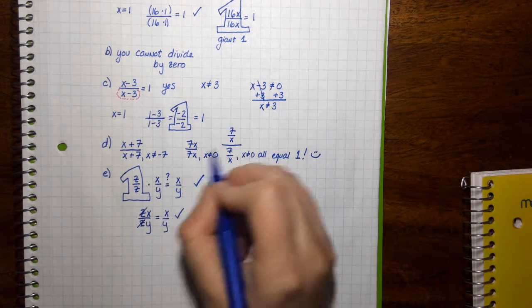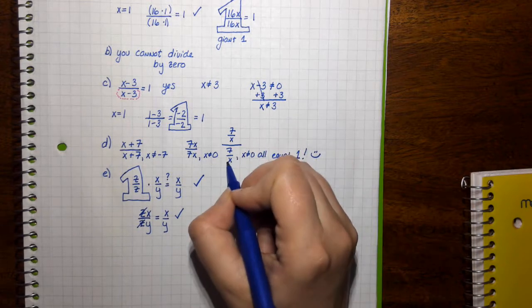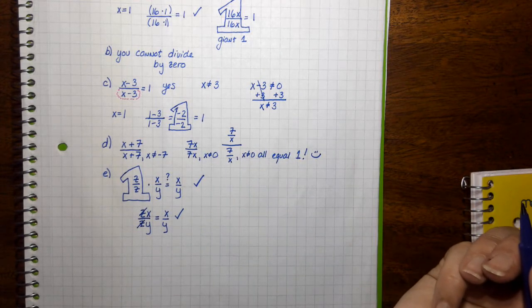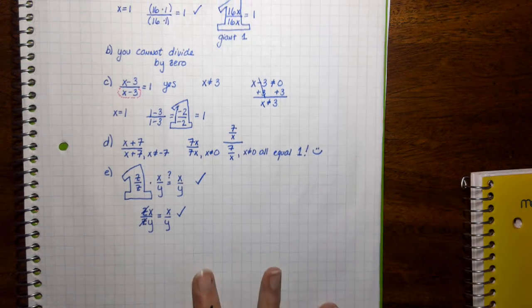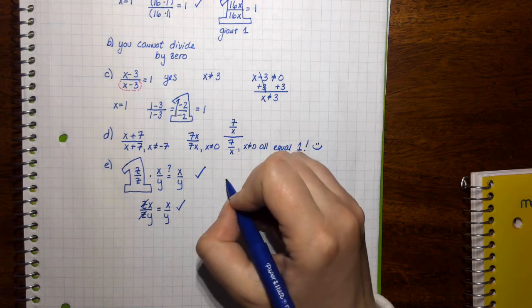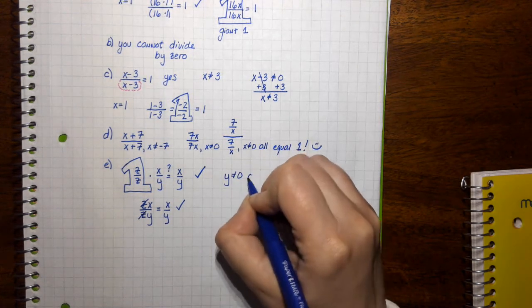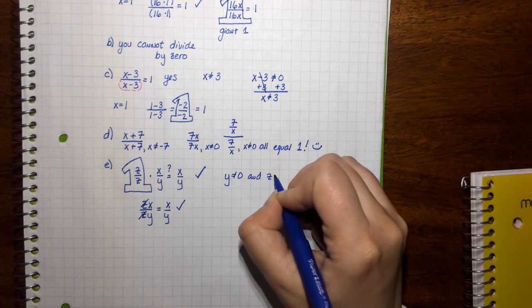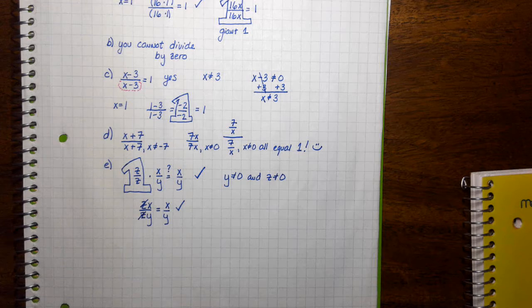Because you can't have 0 in the denominator. And 7 times 0 is 0. Okay, what about this one? Well, looking at this, y could not equal 0 and z could not equal 0 because z and y are both in the bottom at this point.